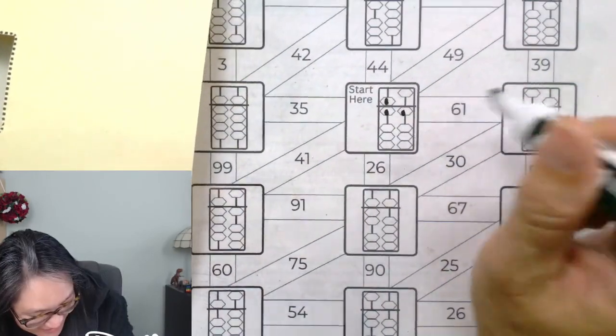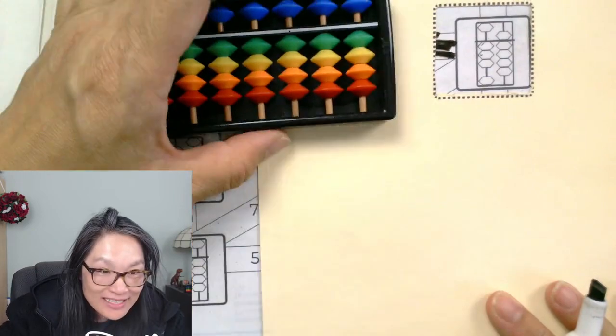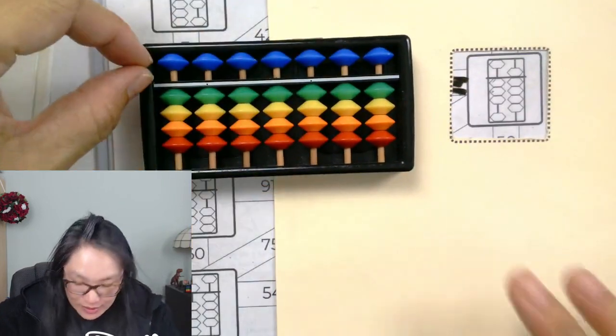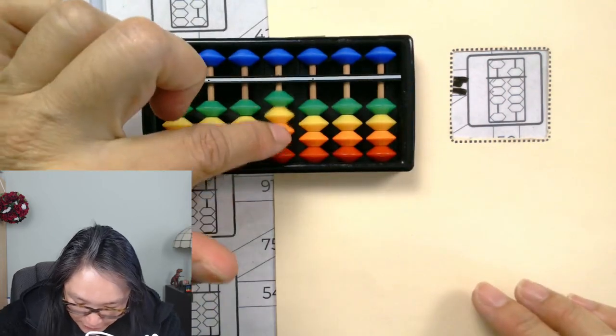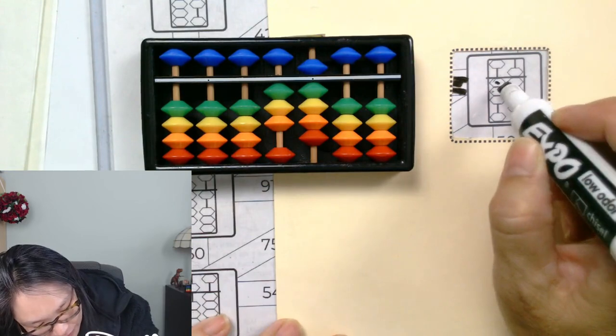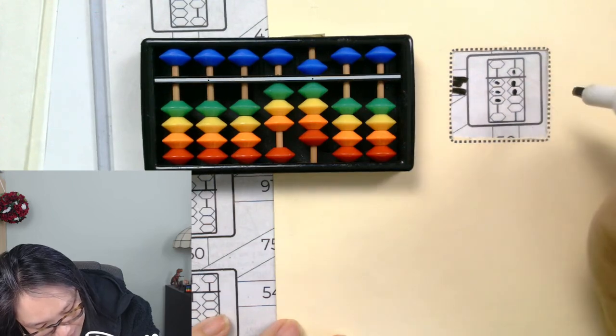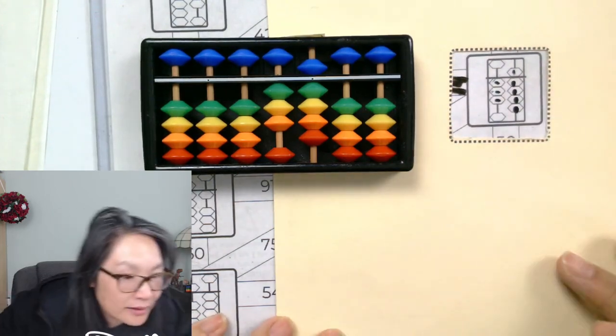So here is 61. I'm going to color in 61. What we're doing is following a map, following a maze. So what number is this? We have this number and then this number. If I color it, 1, 2, 3, and then 5, 6, 7, 8, 9.